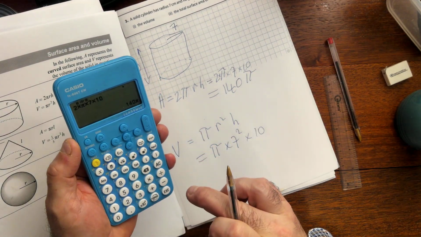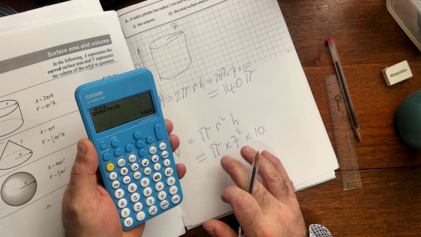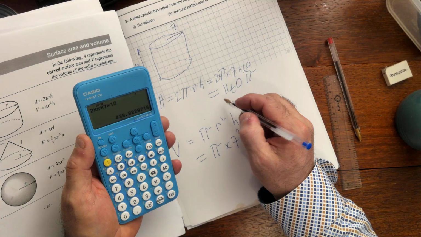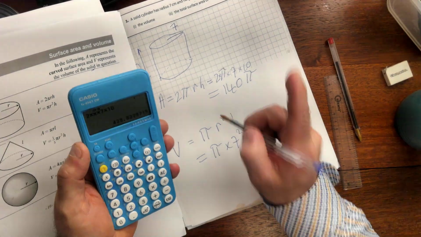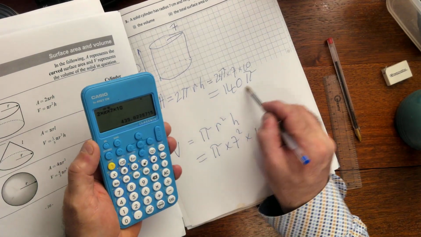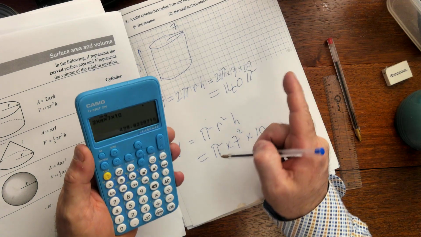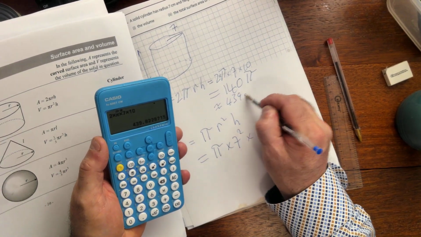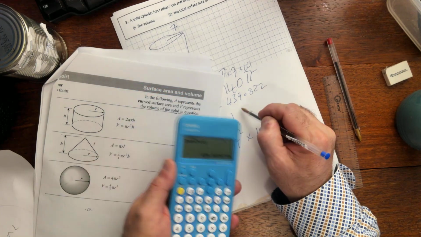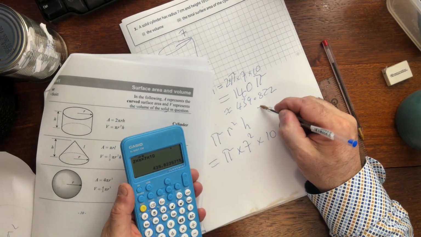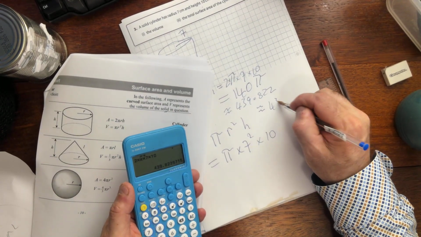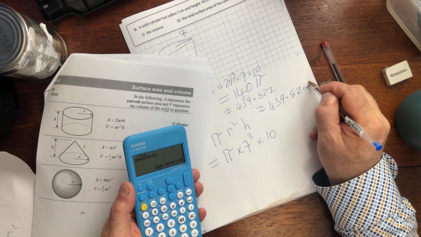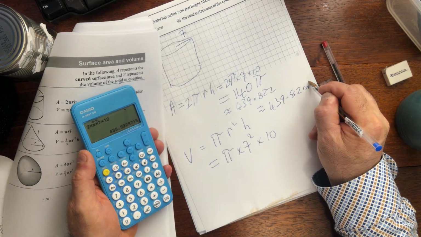Shift. No, I don't want to do shift equals. Hold on, let me check something. If I do shift equals, aha, I just thought of a better thing again. So I didn't have to put that in my calculator. I've done shift equals. Watch this. So now we're going approximately equal to 439.822, which is approximately equal to 439.82 centimeters squared. I'm on the area.